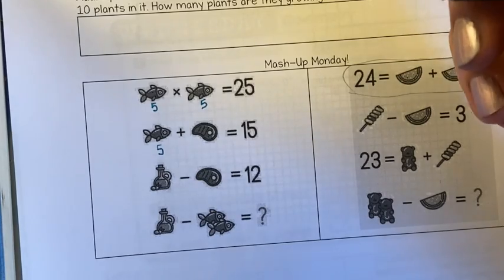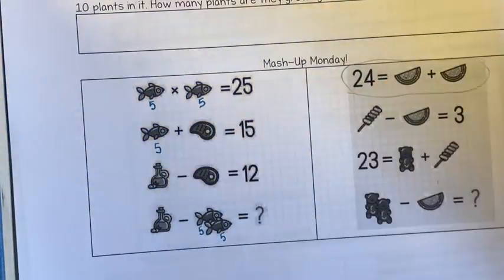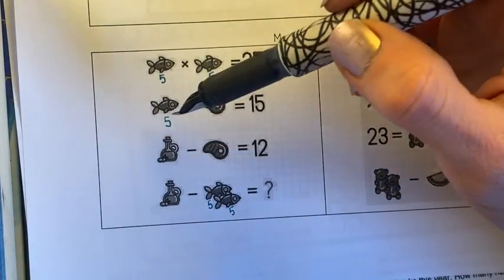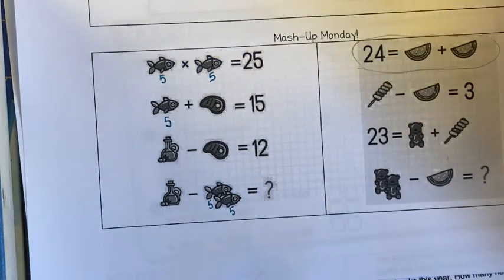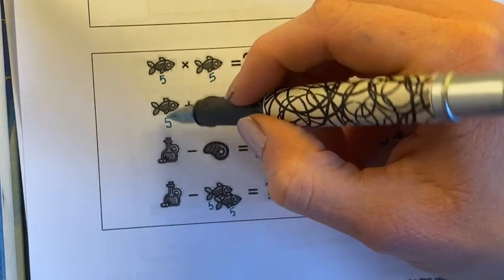Now, if you know how to do this, guys, please don't watch my explanation. I would like you to try it on your own. If you're really stuck, use the video to help you, okay? But I still want you to be thinking. So 5 plus something is 15. All right, I think 5 plus 10 is 15.